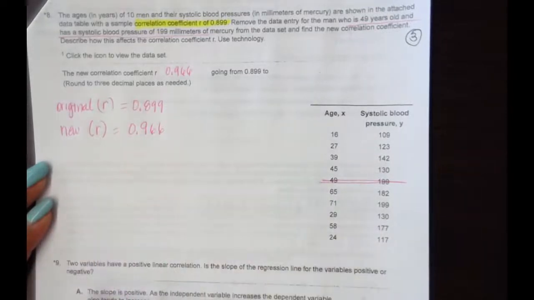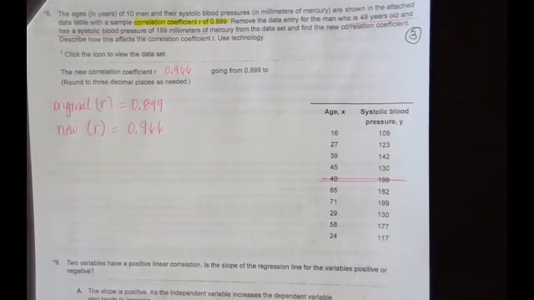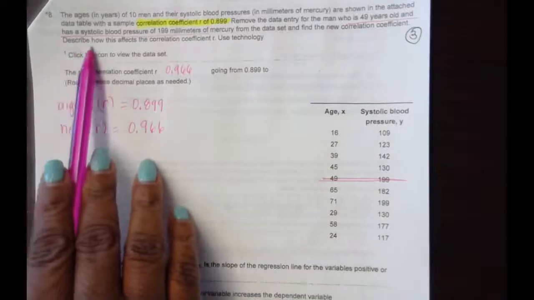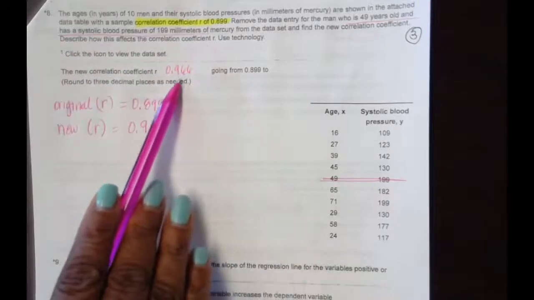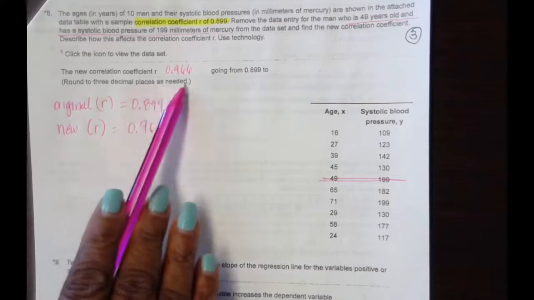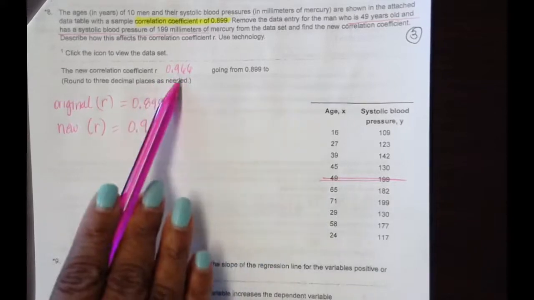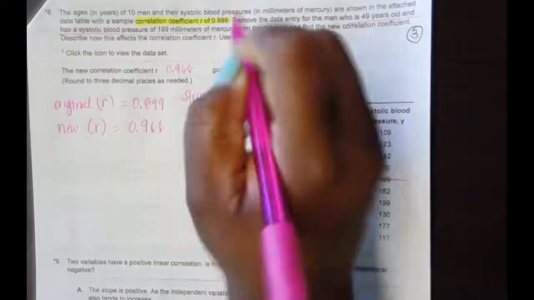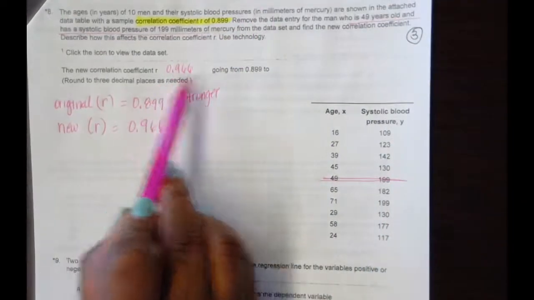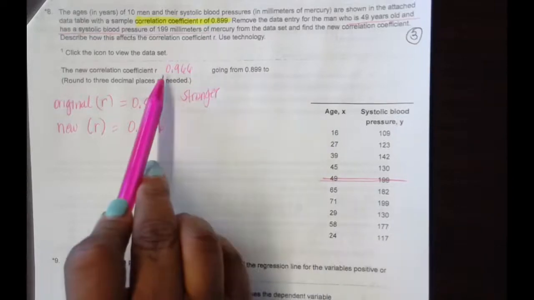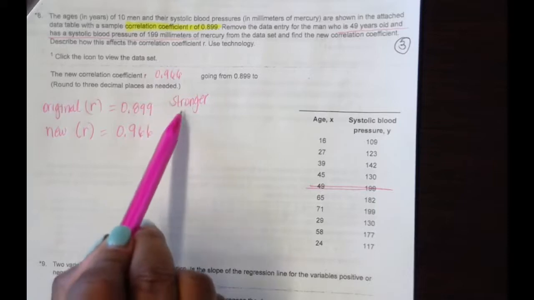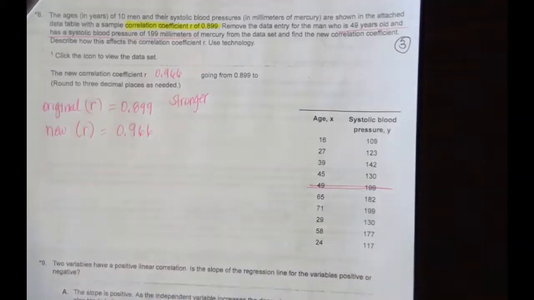All right. I thought it was going to ask us to describe how it affects it, but I think it just shows us here. It's stronger. Do y'all see how it's stronger though? Let's put that here. The correlation is now stronger because the number went from 0.899 to 0.966. So it got closer to 1. So it has a stronger relationship now. All right, let's go to number 9.